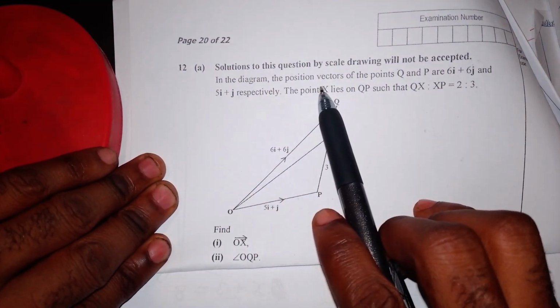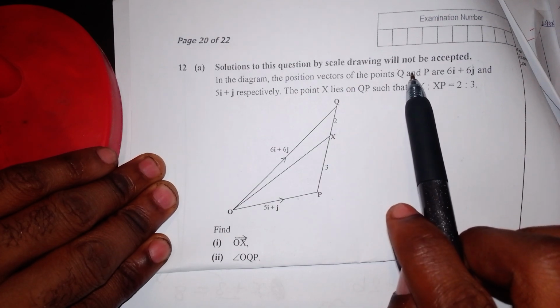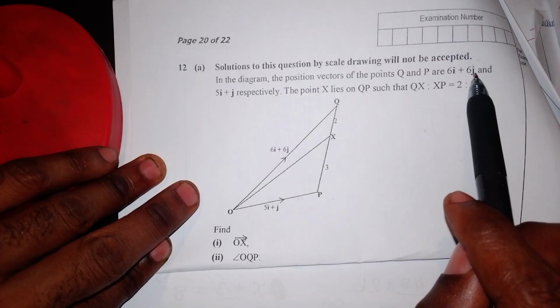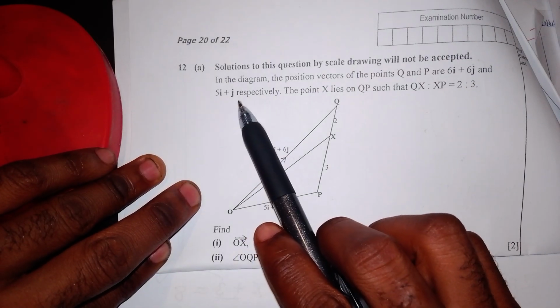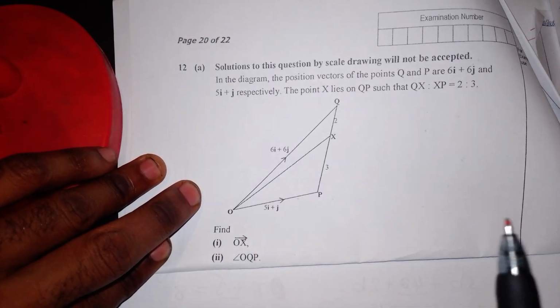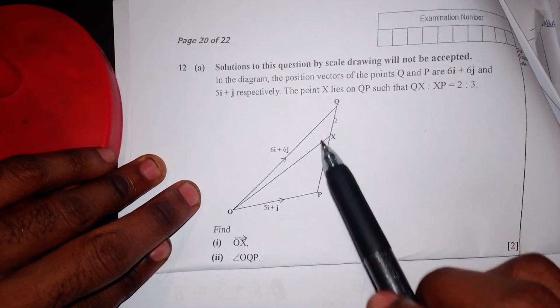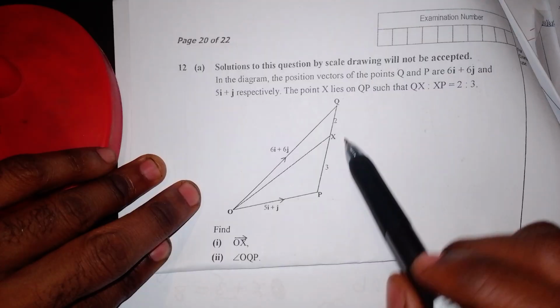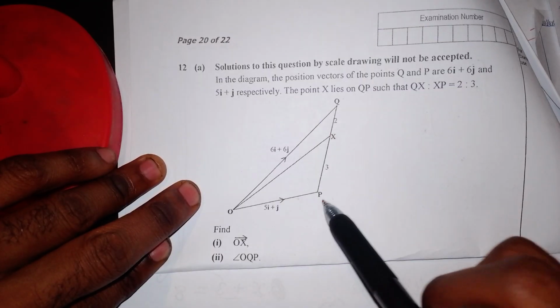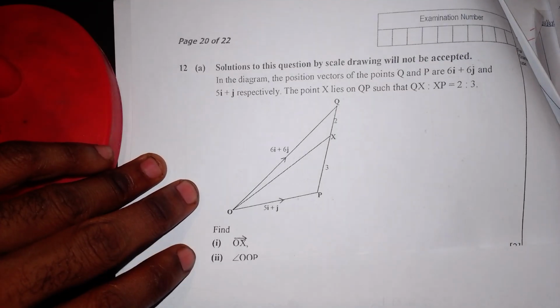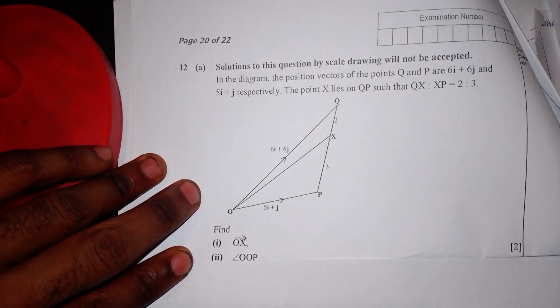In the diagram, the position vectors of the points Q and P are 6i plus 6j and 5i plus j respectively. The point X lies on QP such that QX to XP is 2 to 3. So now find OX.